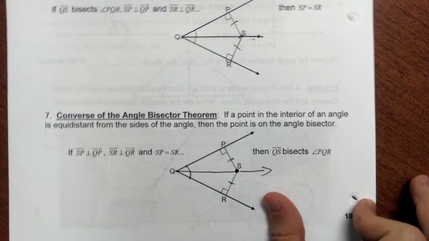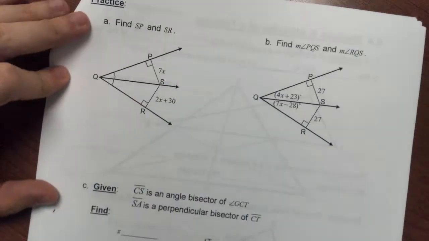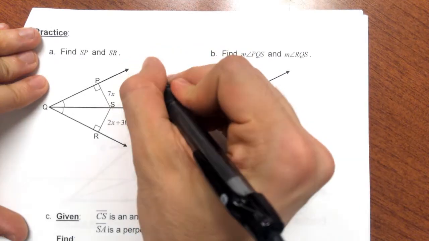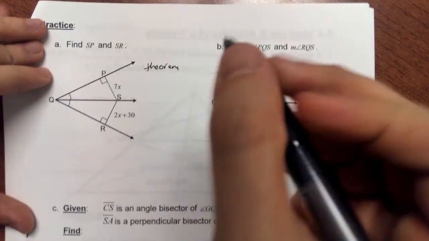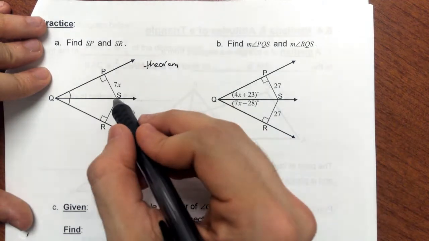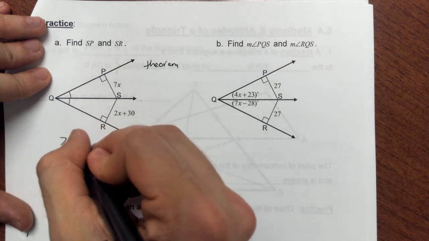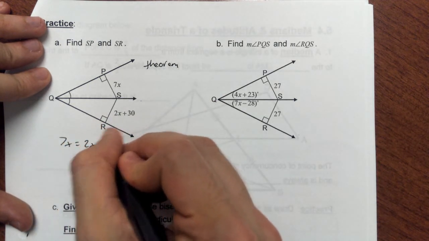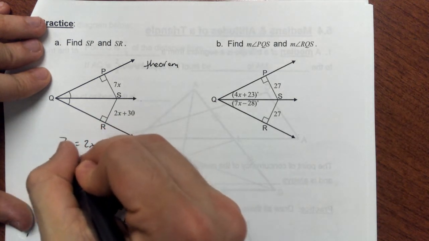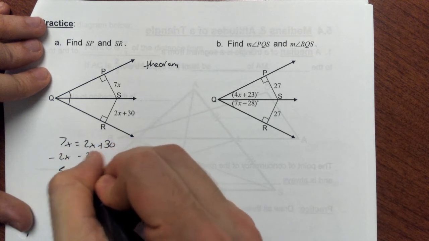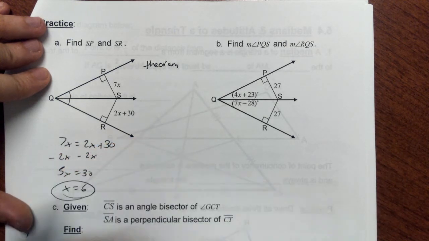So what that looks like in practice, here's our angle bisector theorem. So I have an angle bisector and a point that's on the bisector. So I know that 7x equals 2x plus 30. Subtract 2x, 5x equals 30, and so x equals 6. You divide both sides by 5.